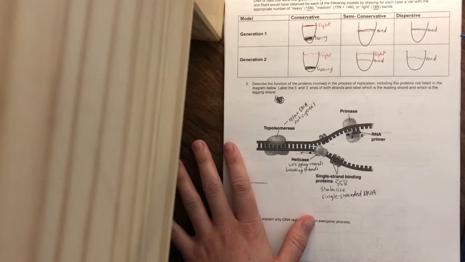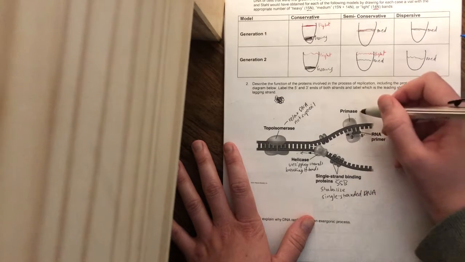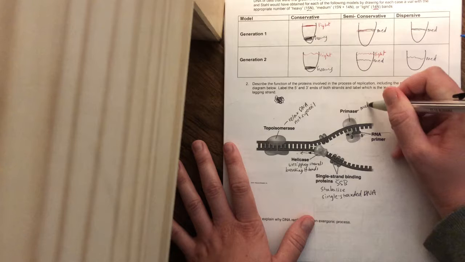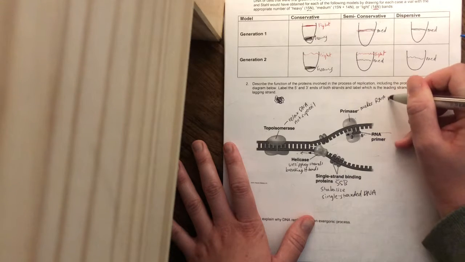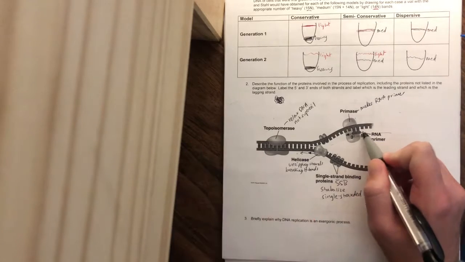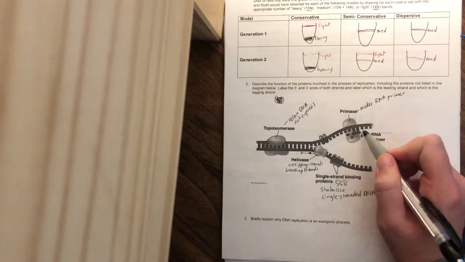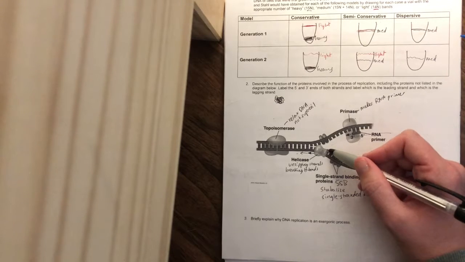So what's going to happen is primase comes in. That's here on the picture. And this makes the RNA primer, which is right here, this little bit of RNA that comes in, and it first gets the DNA replication started.